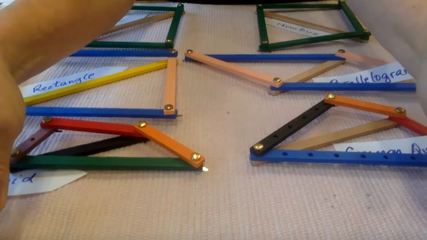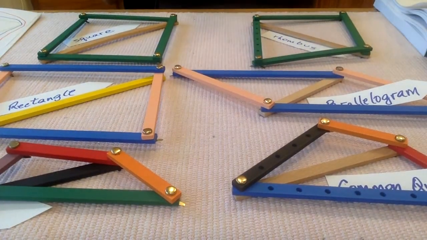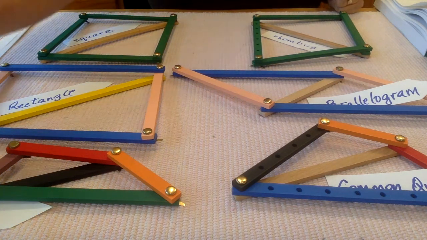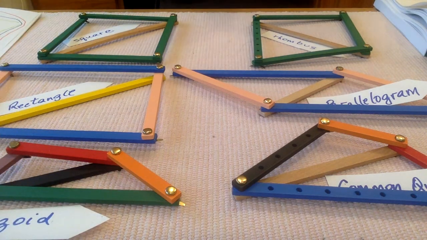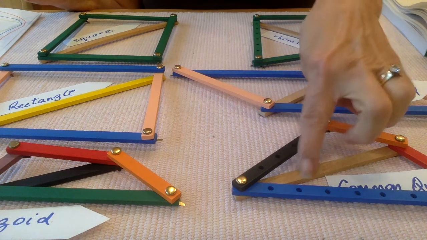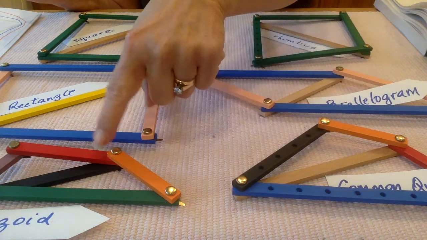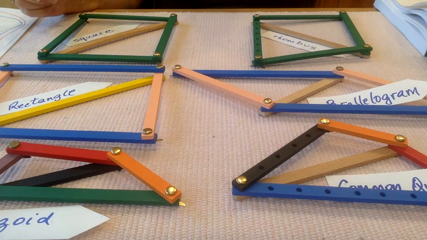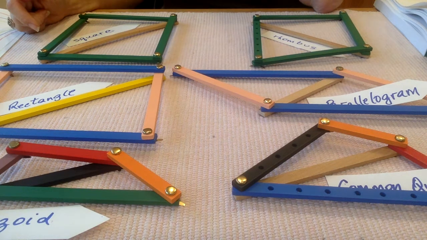All right, so I would ask the children, maybe I would review the terminology, but immediately they're going to point out something different, right? What's different? Of course, that's what's different. I added a stick. I joined two opposite vertices, two opposite corners with a stick. And why do you think I did that?